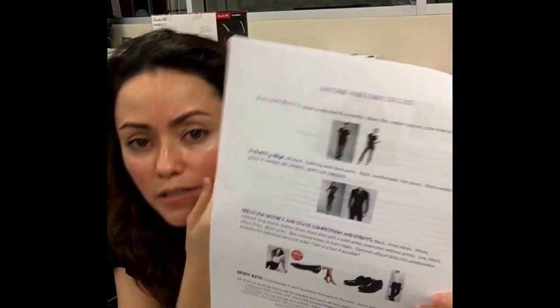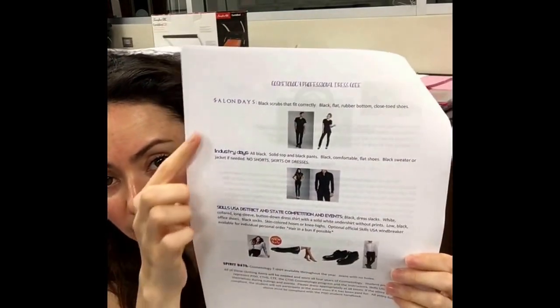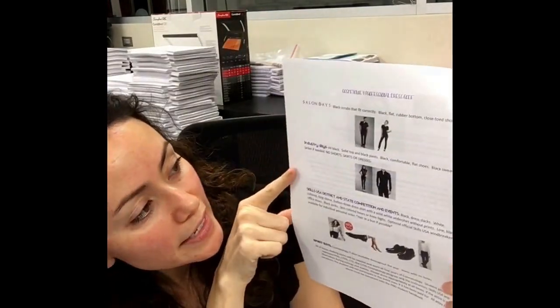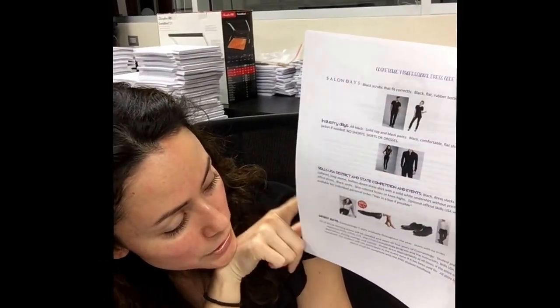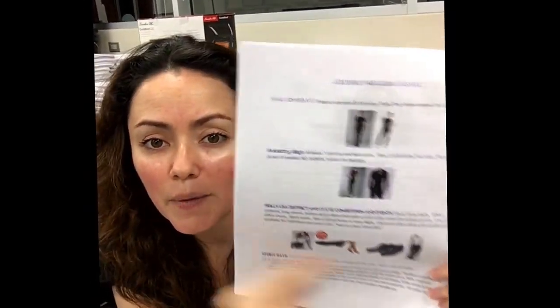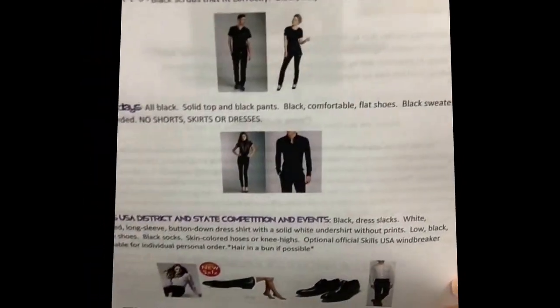On the following page I have the dress code. So here's the dress code. For each individual we have salon days, industry days, Skills USA, district competition, state competition, and spirit days. So I put pictures so that way the students can actually see what I'm talking about when I say, you know, black shoes. What kind of black shoes am I looking for?